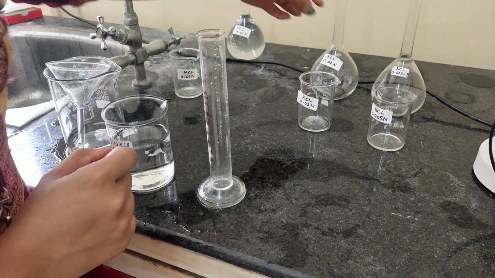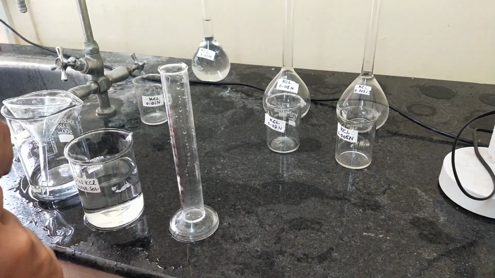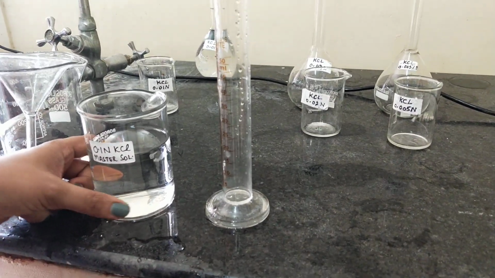Our second concentration is 0.02 normal. To prepare 0.02 normal, we will need 50 ml of our master solution and the rest of the water.